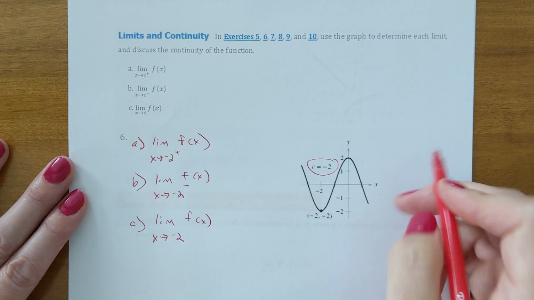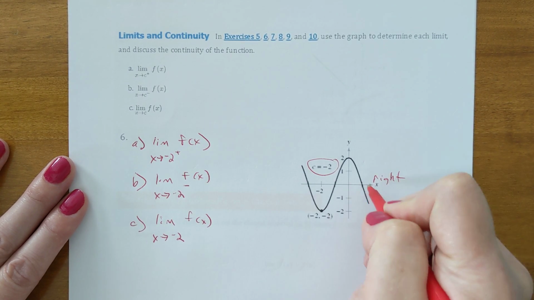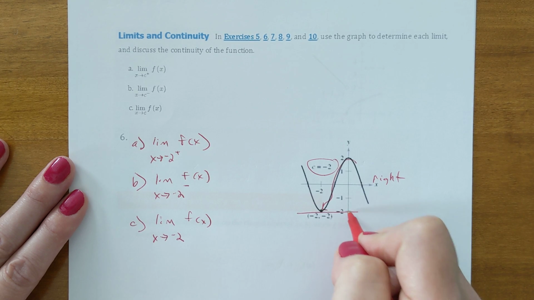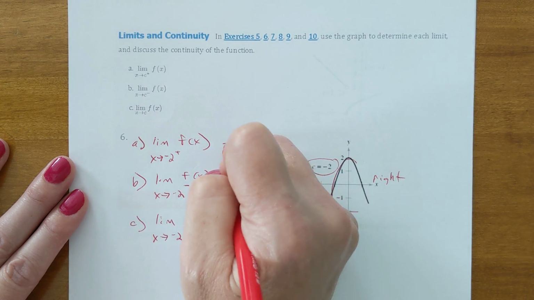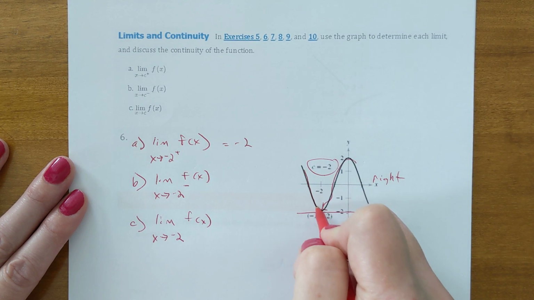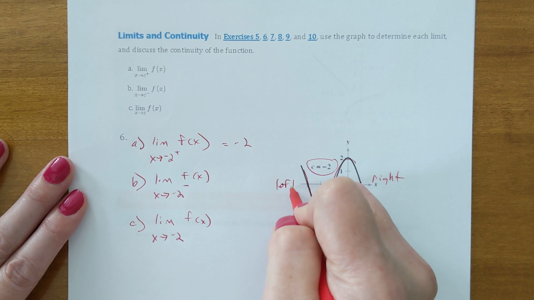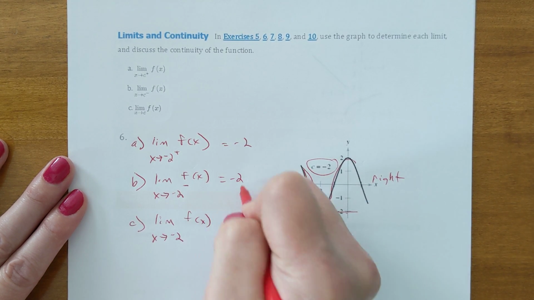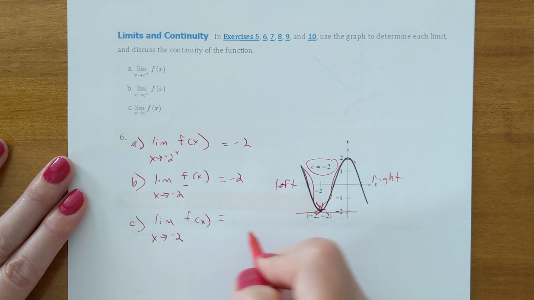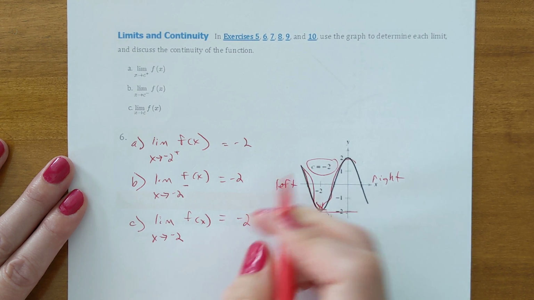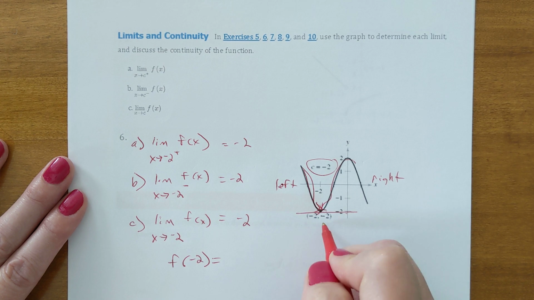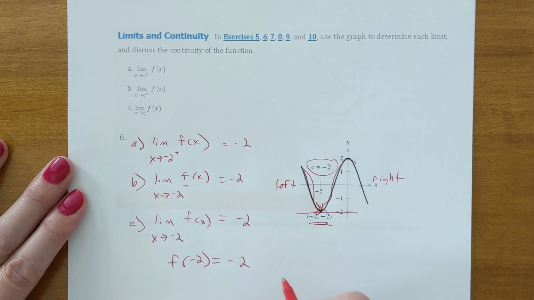All right, so going into -2 from the right, it's coming close to the number -2. And coming in from the left, it also is coming to -2. So that makes the limit as it comes to -2, -2. And if you do f of -2, it's also equal to -2.